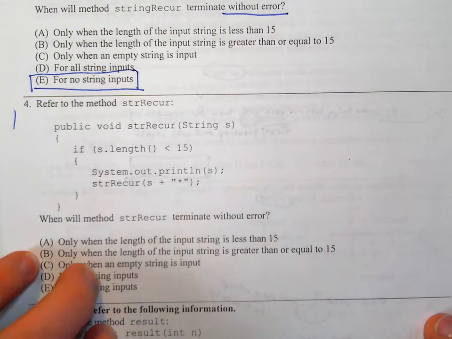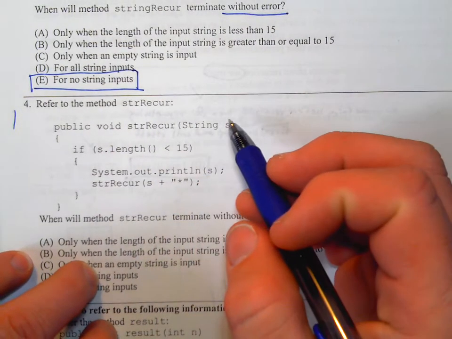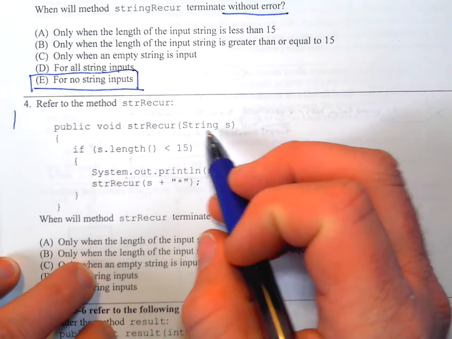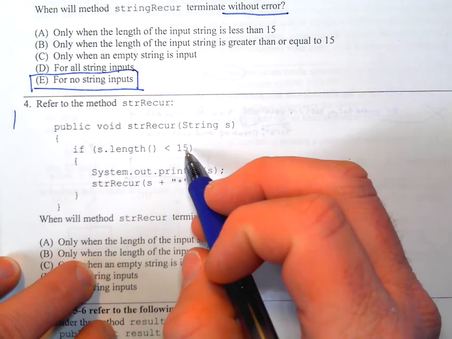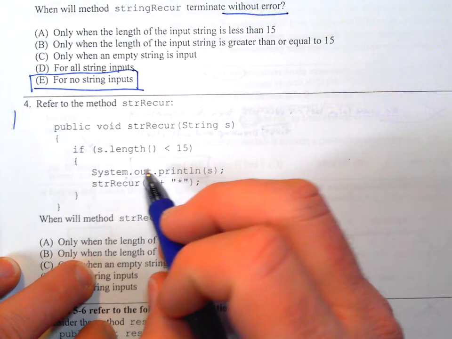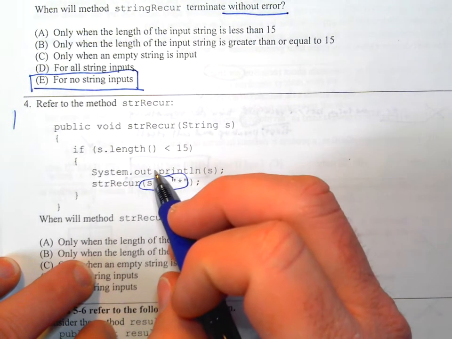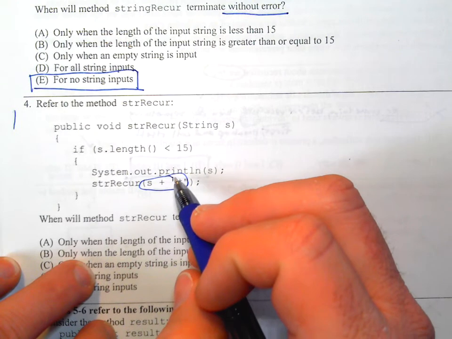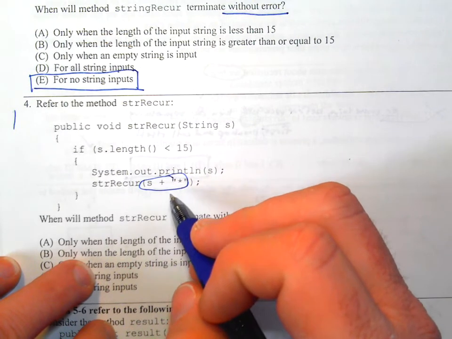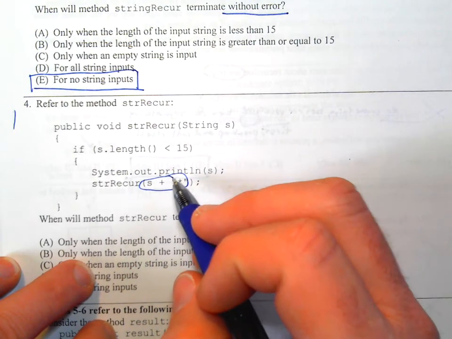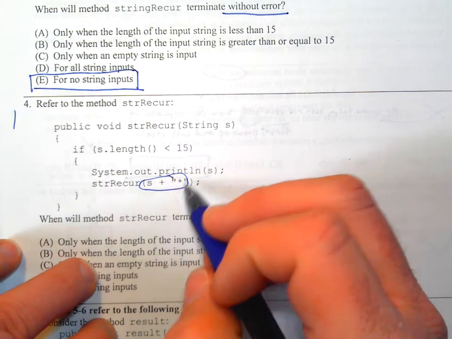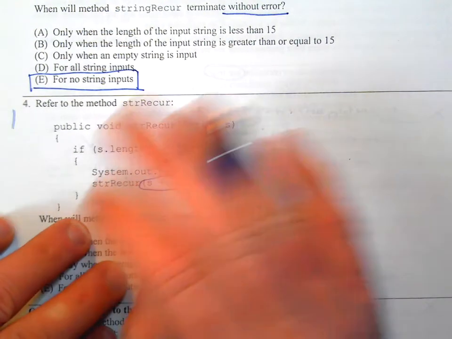Okay, number 4, refer to method str recur. Sounds like another string recursion algorithm. You pass a string. If the length is less than 15, this looks very similar to last time, print it out, and then add a star to it. Now, here's the interesting thing. If it's less than 15, it'll do this until it's more than 15, and then it doesn't do anything.